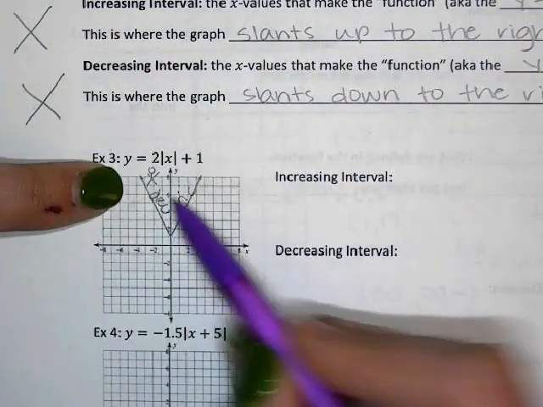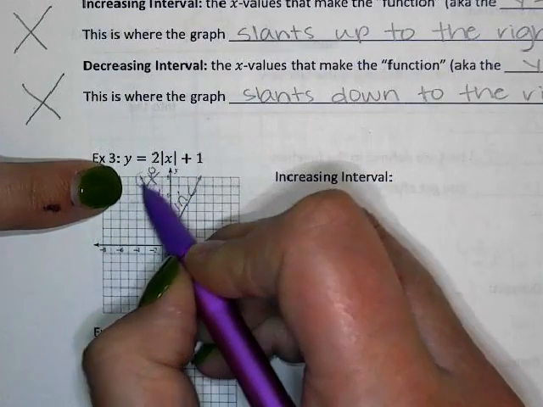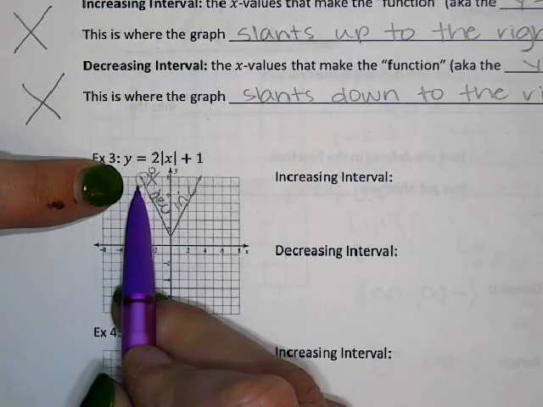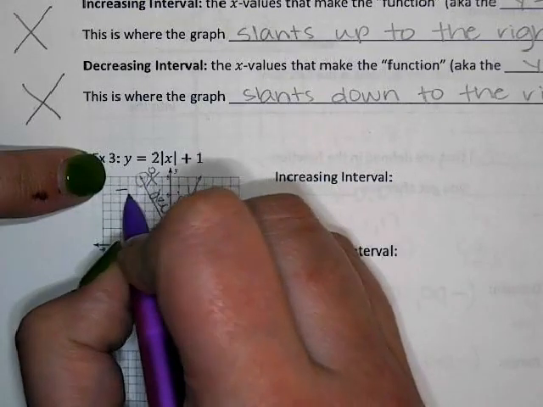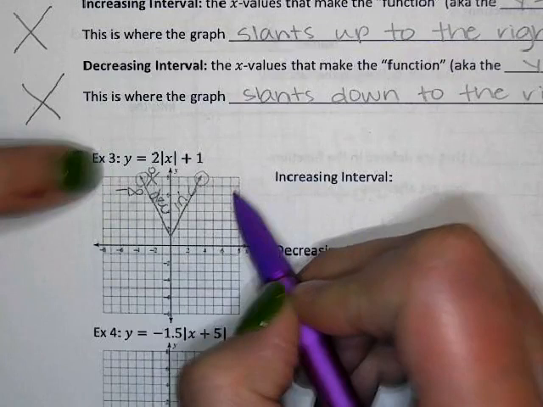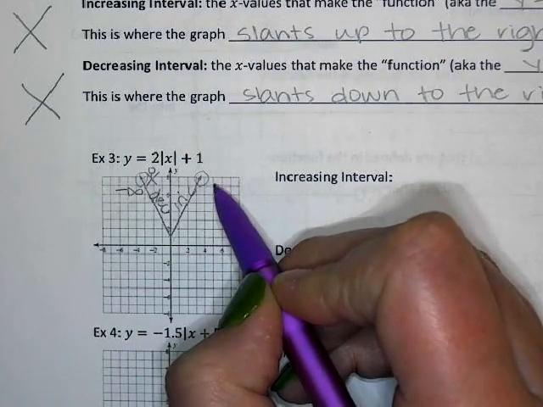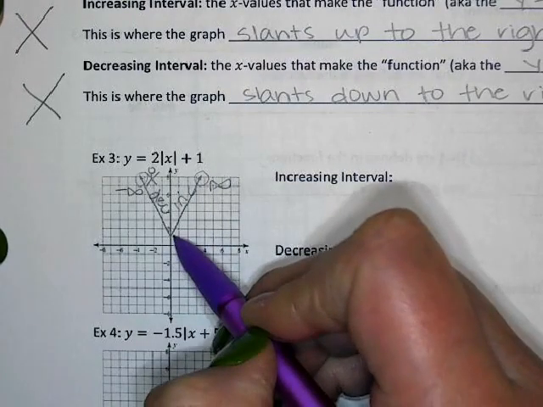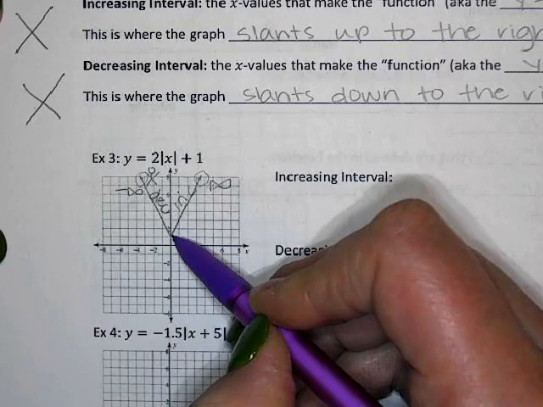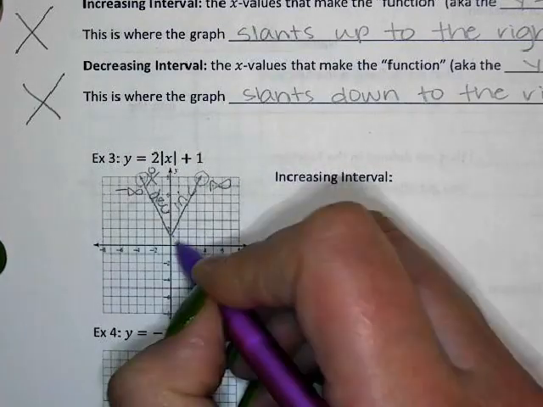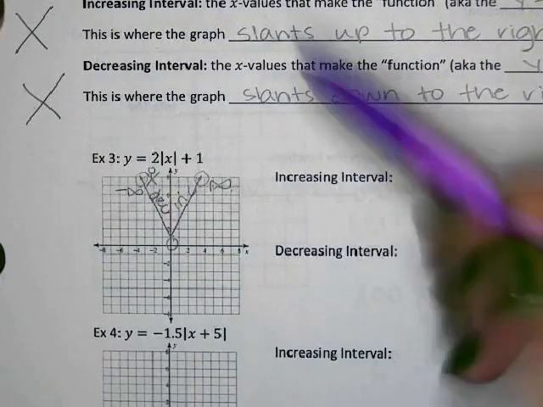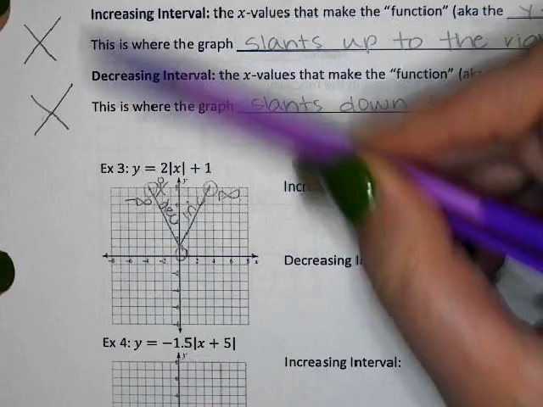Now over here we have an arrow, and if we think in terms of left and right, this arrow would be negative infinity or positive infinity? Negative infinity because it points to the left. This arrow over here would be negative or positive? Positive infinity. And over here for the vertex, what would the x coordinate of the vertex be? 0. So I used x values for all of these because for increasing and decreasing intervals, we use x values.